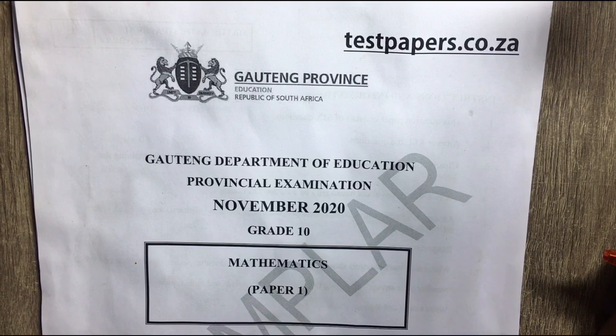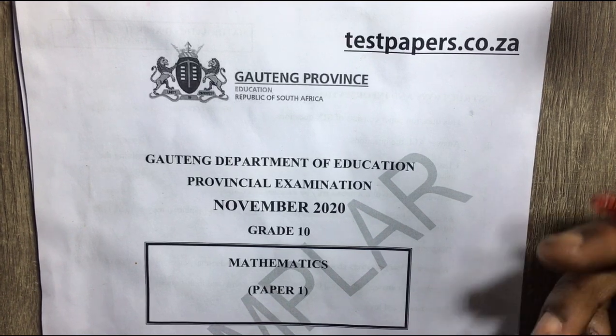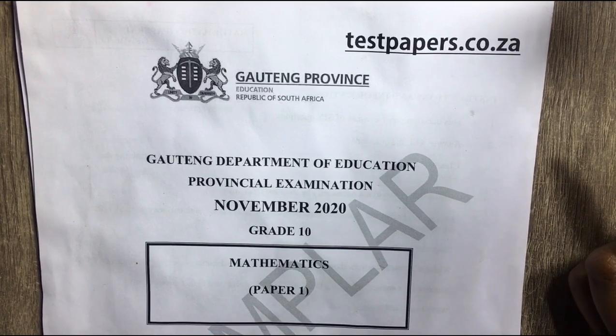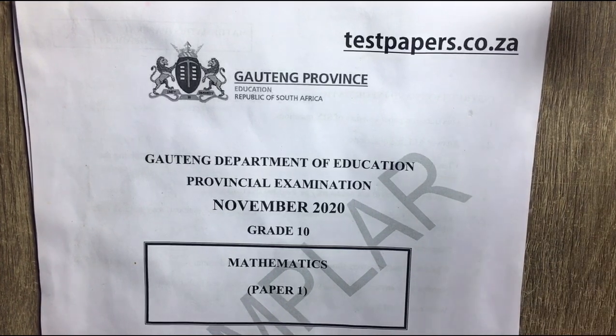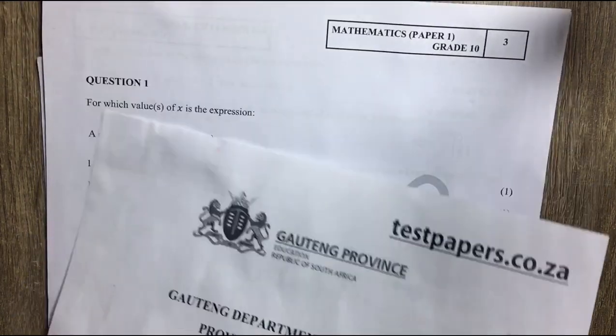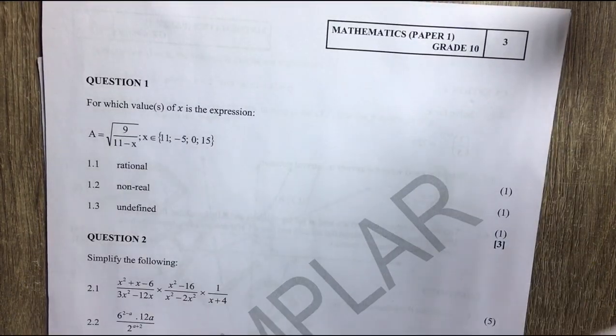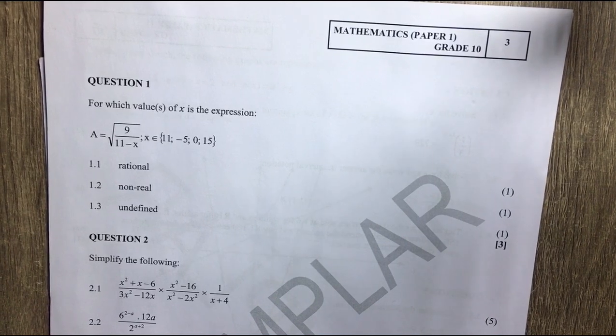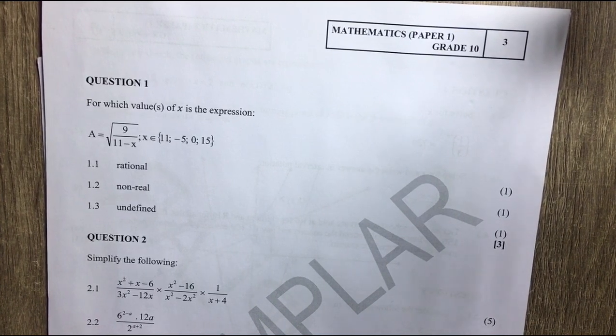You avoid making silly mistakes, like forgetting to put the sign, or being stuck. The more you practice, it becomes easier to remember the principles that you're doing. So let's do this paper as soon as possible. I've been postponing to do this, so let's just get down with it.